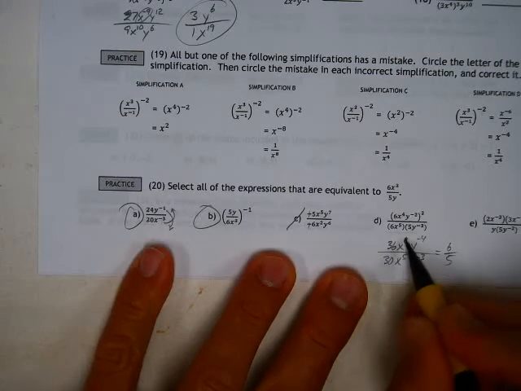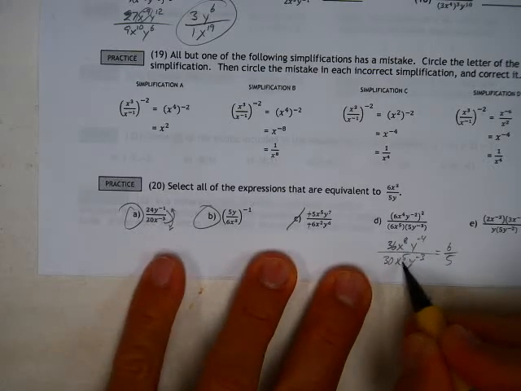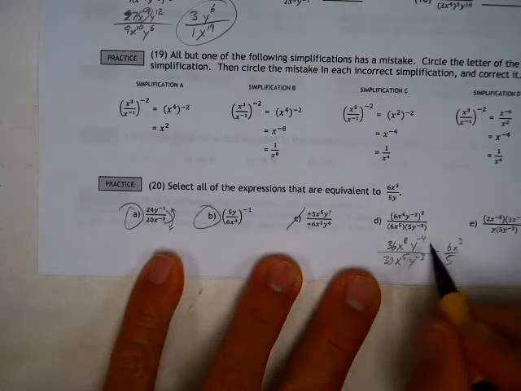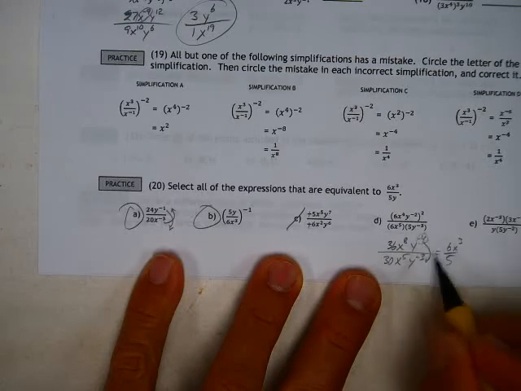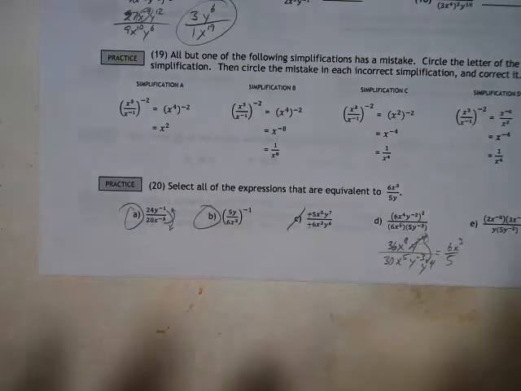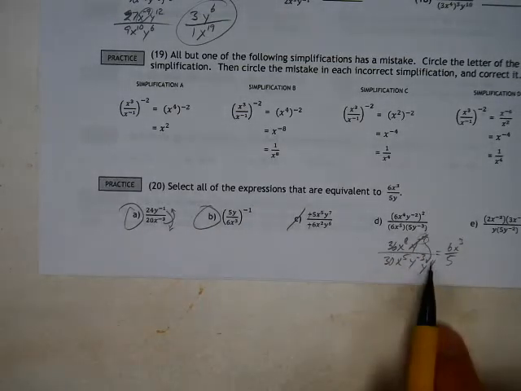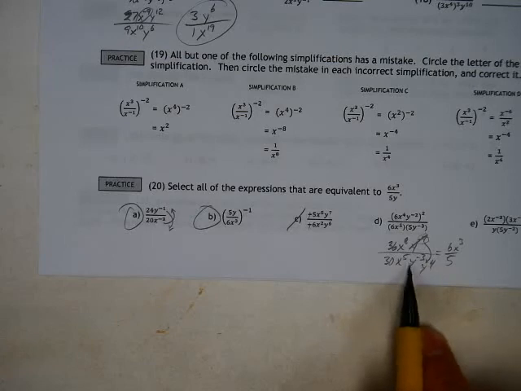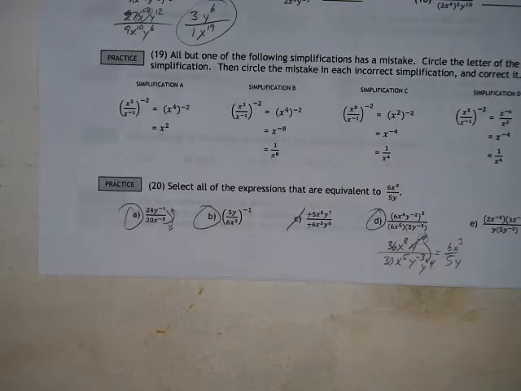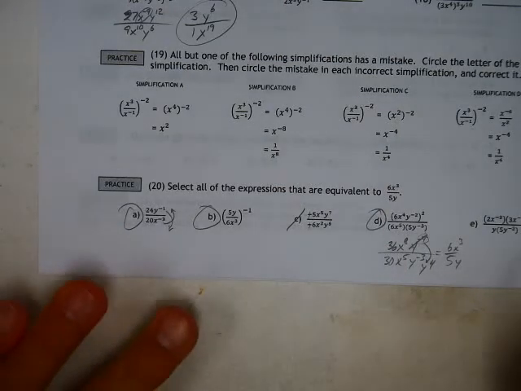Your x to the 8th is 3 more than your x to the 5th, leaving you with an x to the 3rd on top. That works out. And your y, if you move that guy down, and yes, you can move that up, but if you're moving more to the bottom, then you now have a y to the 4th power. You don't always have to move everything. If you move the 4 down, you can now subtract the 3, and you now have just a y on the bottom. So again, we see that that is in fact the same.